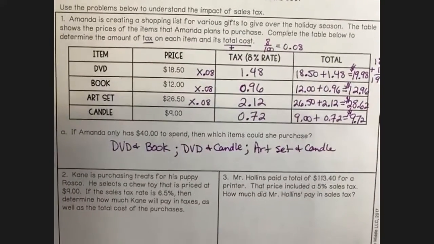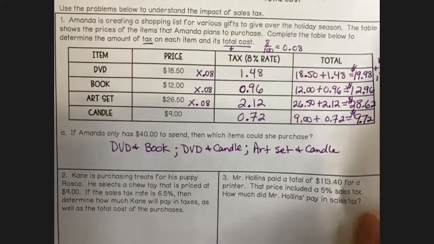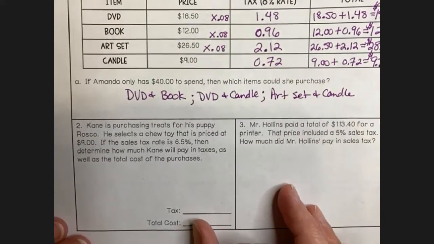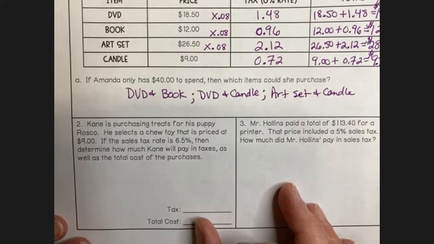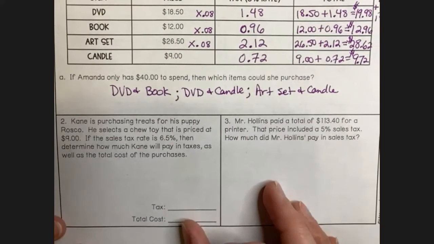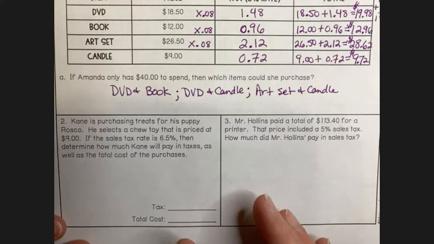All right, down to question 2. Kane is purchasing treats for his puppy, Roscoe. Oh, that's such a cute name. He selects a chew toy that is priced at $9. If the sales tax rate is 6.5%, determine how much Kane will pay in taxes, as well as the total cost of the purchase.